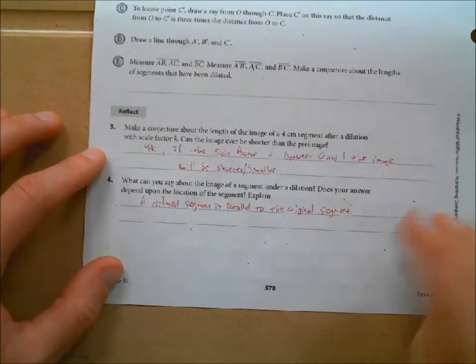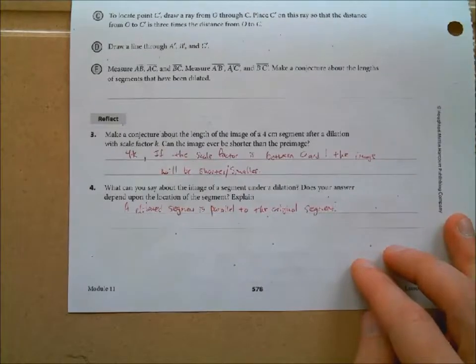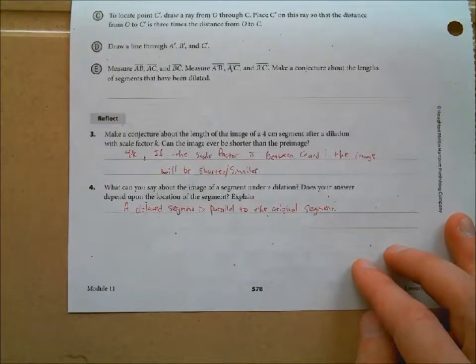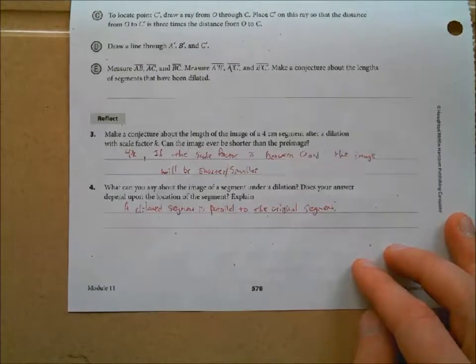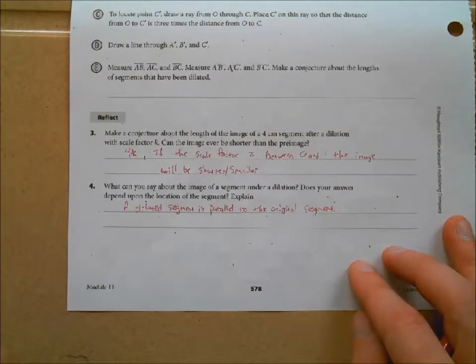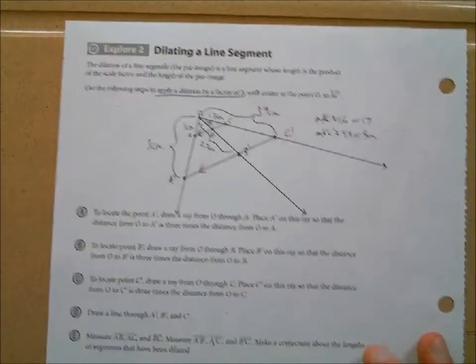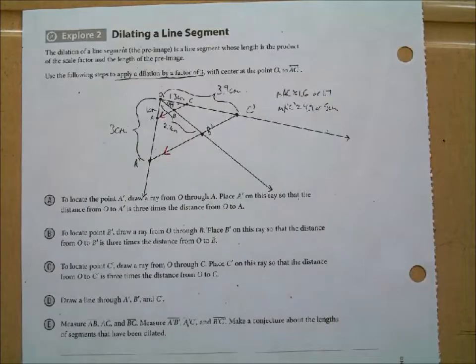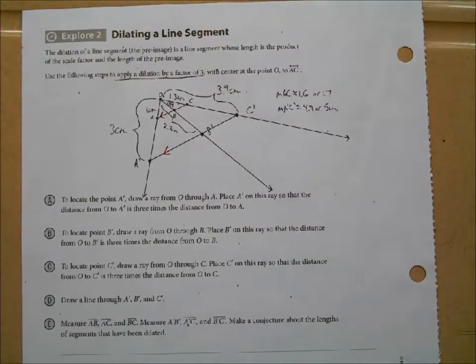There is one case where a dilated segment will not be parallel to its original segment. Remember, parallel lines never intersect, right? So there is a case where a dilated segment will not be parallel to its original or pre-image.